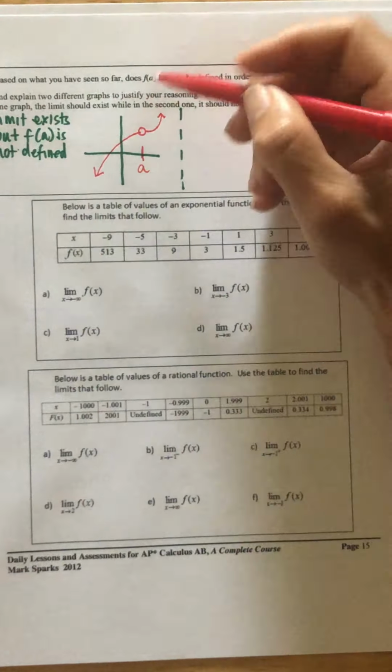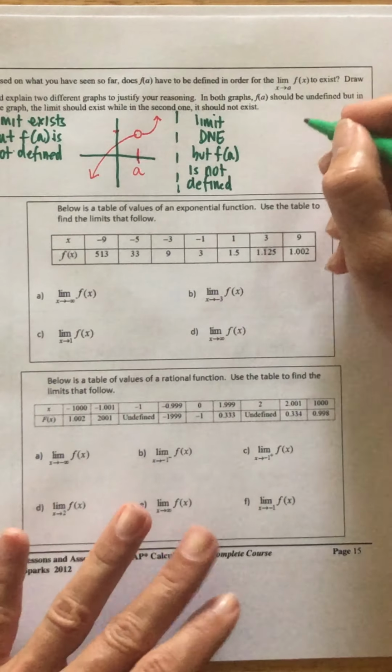Now, looking at another case where the limit does not exist, DNE, but f of a is not defined as well. So where would you not have a limit and f of a is not defined? All right, let's do another picture.